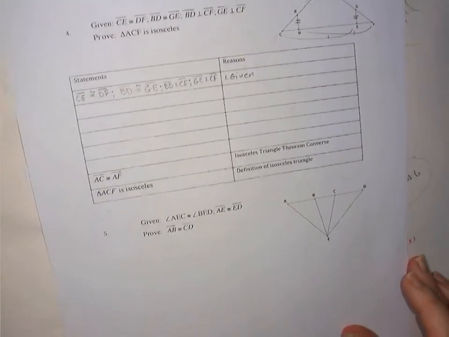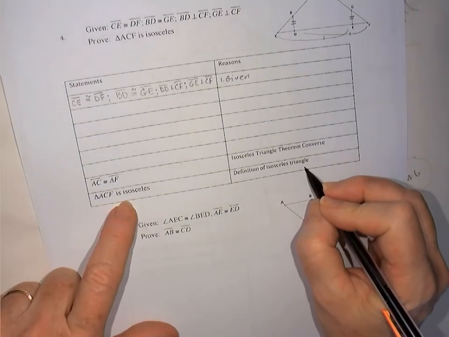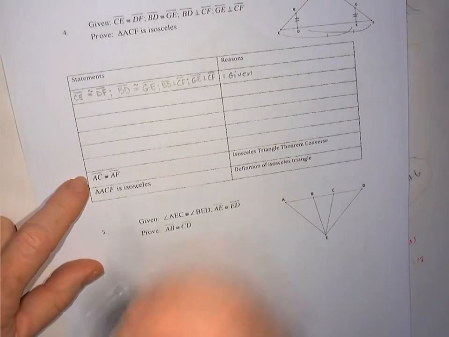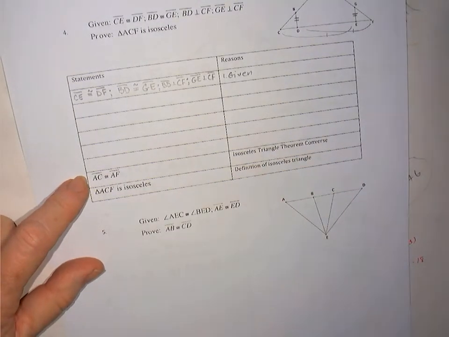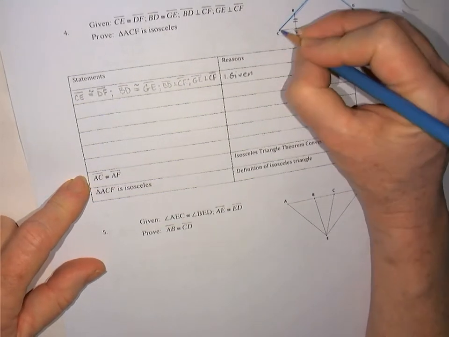For question number 4, we know we need to end up with an isosceles triangle, and in order to show the triangles are isosceles, we have to show that they have a pair of congruent sides. So in this triangle ACF, which is ultimately what I'm looking for, triangle ACF.